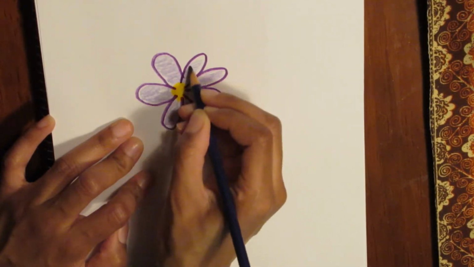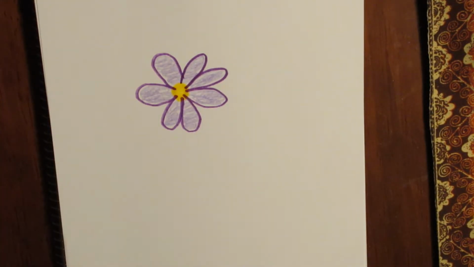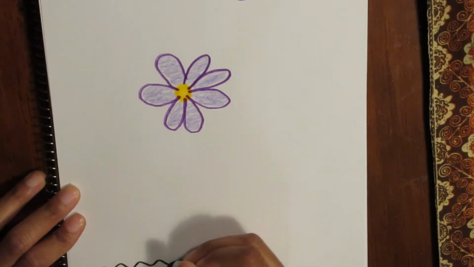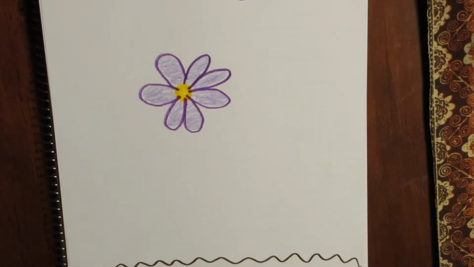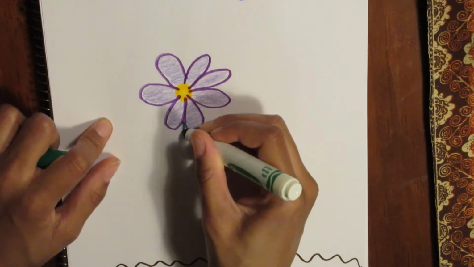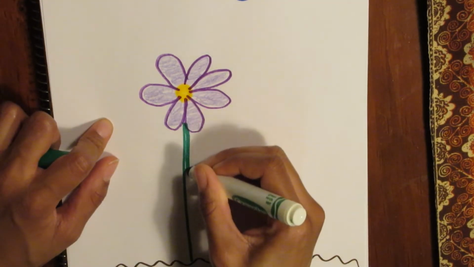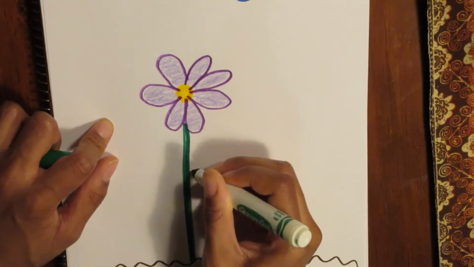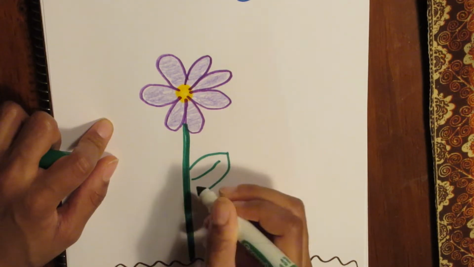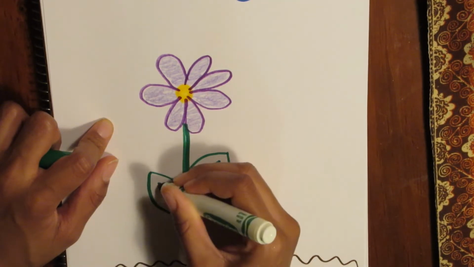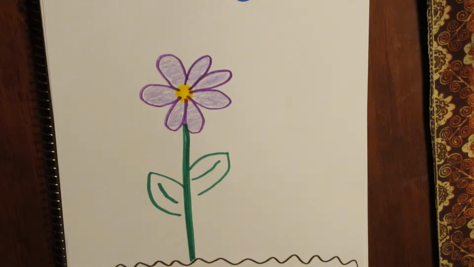I'm starting off by drawing a flower on my paper. A lot of you might remember, I had a lot of you draw this during class when we first started this unit. So this might look familiar, but as you see, I'm drawing my stem, I'm drawing my leaves, I'm drawing all of the parts of the plant that we're gonna need to know about.